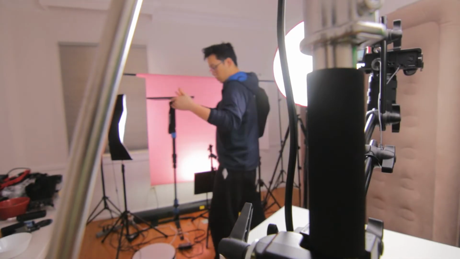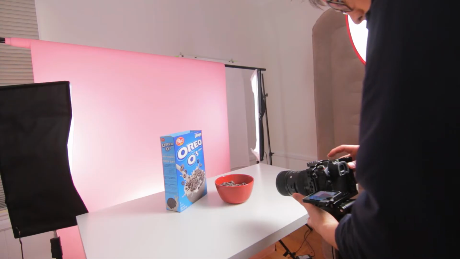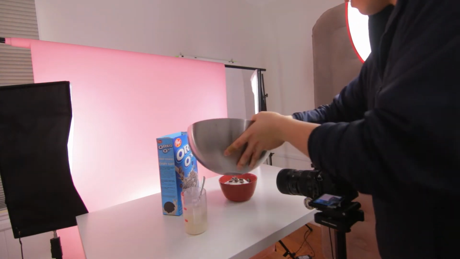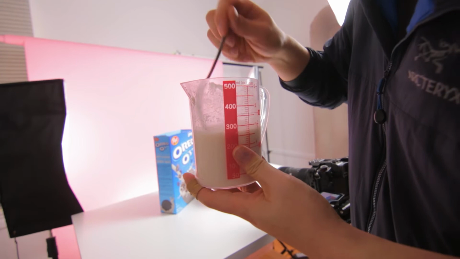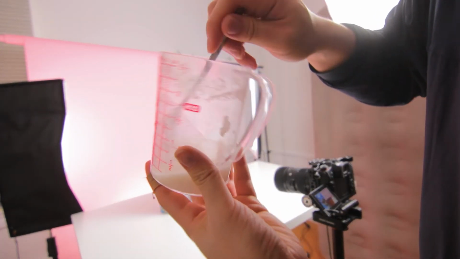Time for the final glamour shot with the milk pour. I didn't want to waste too much cereal, so as you can see, I balled up a piece of paper to elevate the cereal so we could put it on top. I also want to point out that I didn't want to waste milk, so I mixed up some flour and water to make this milk-like substance for the pour.